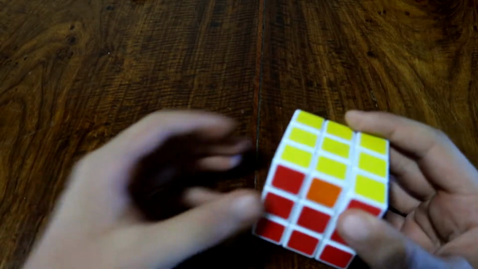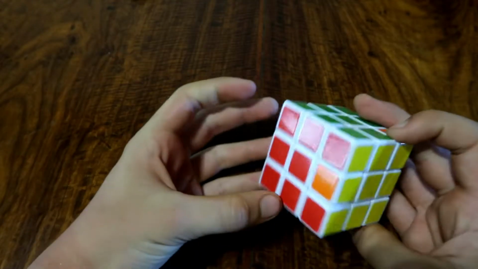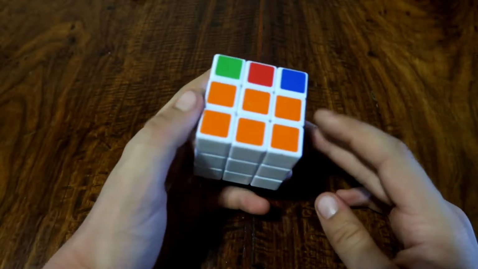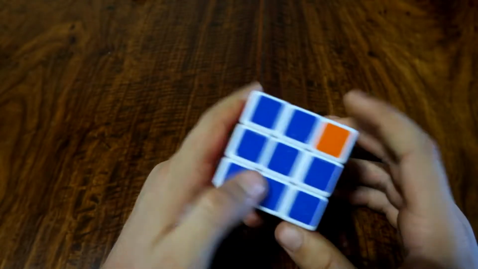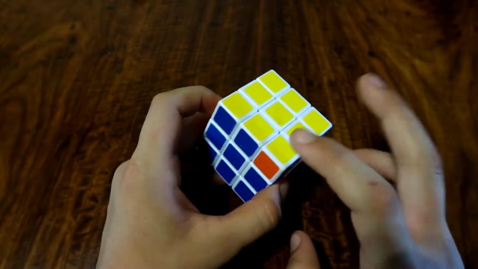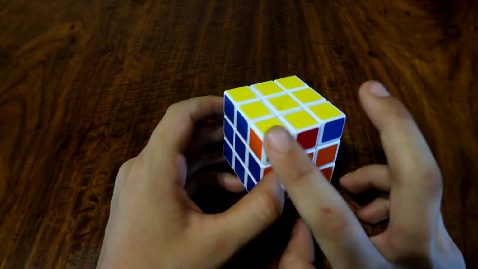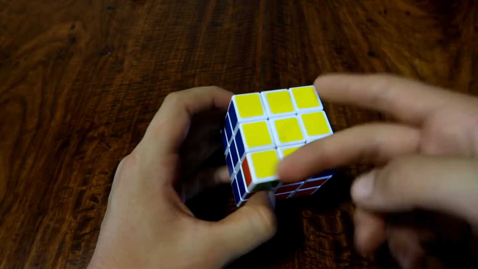Alrighty, so the first PLL we're going to get into is T-perm. Now this is, either this or J-perm is my favorite PLL. So what it is is where these two corners have to switch, and then in between the corners these edges have to switch.